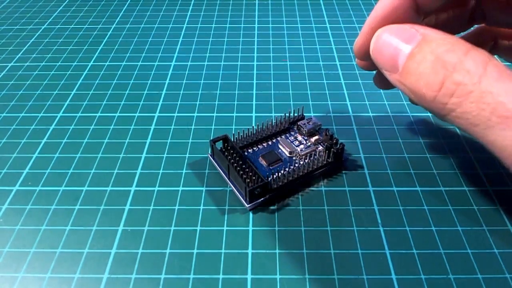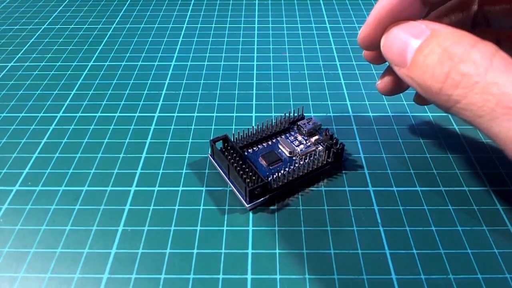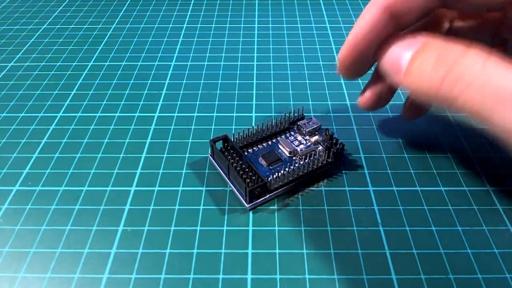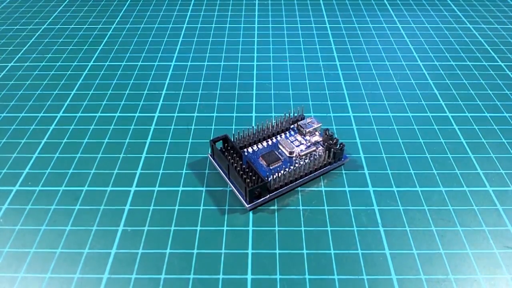The other thing is it's going to be a fairly Linux-centric video. You can of course do all this stuff on Windows as well, but I haven't done it, so I don't know how to do it, so I can't tell you about it.